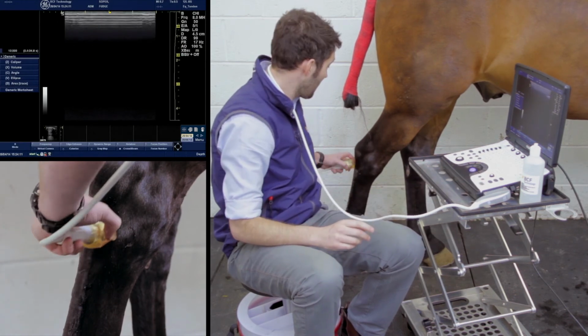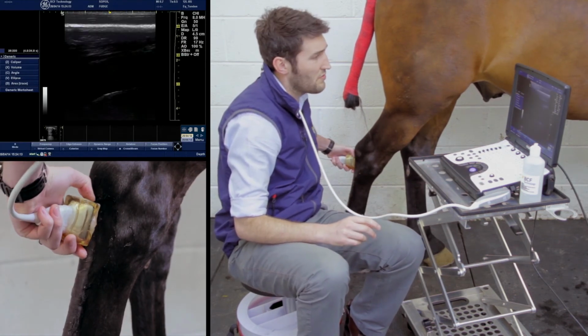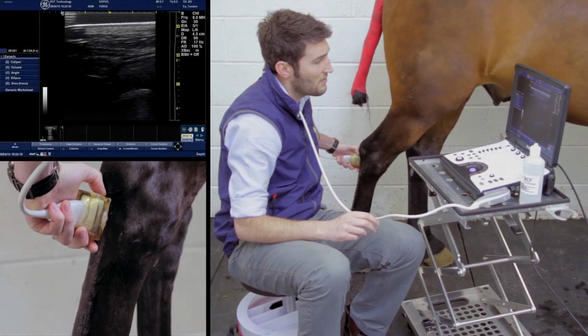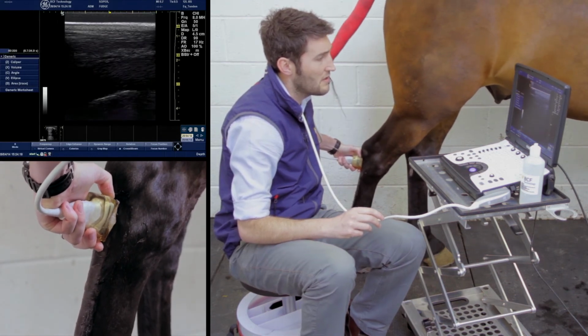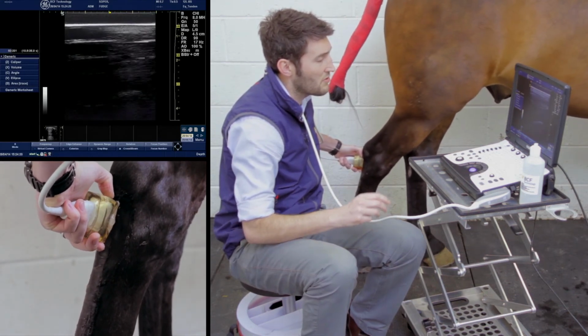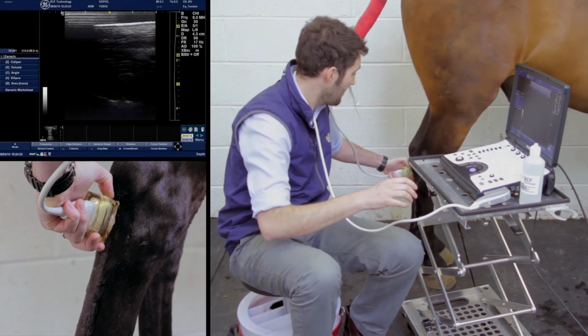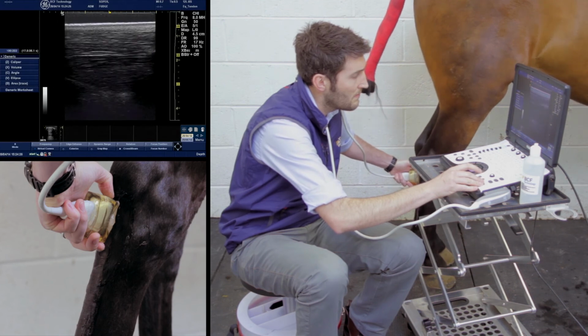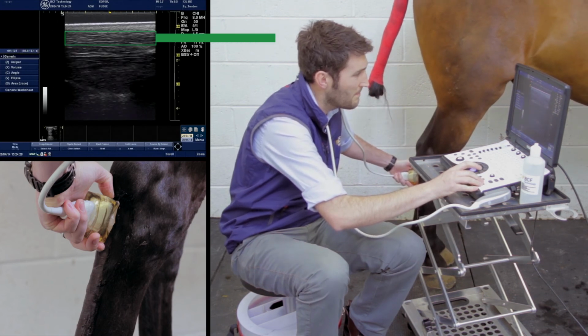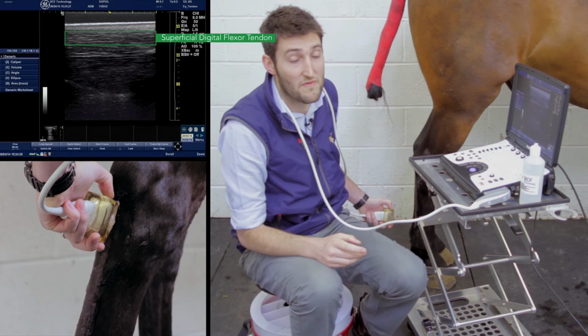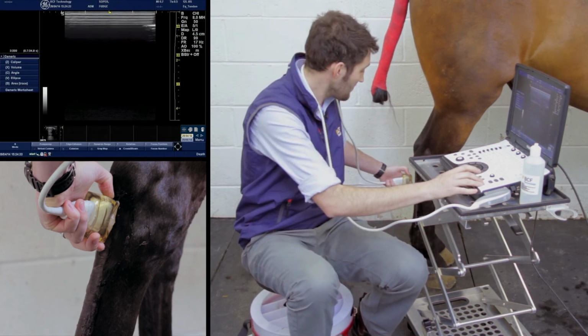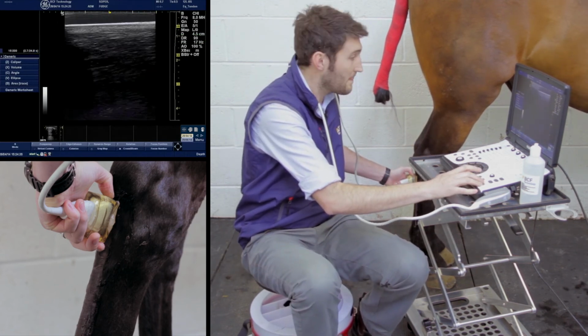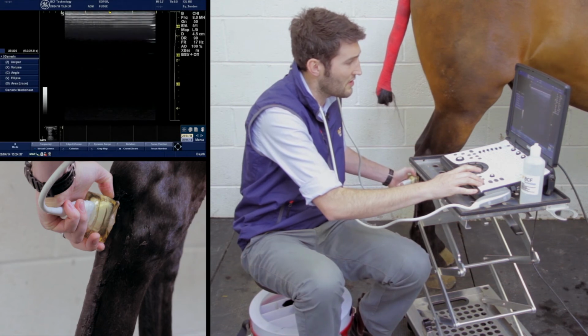We can also have a look at those structures in longitudinal section. So again, on the midline, optimise our image. We can have our superficial digital flexor tendon, coming laterally.